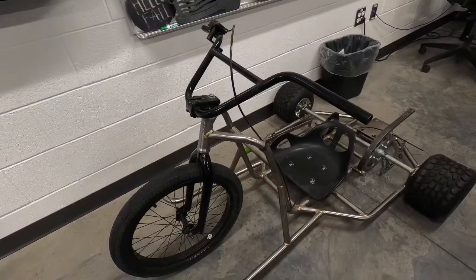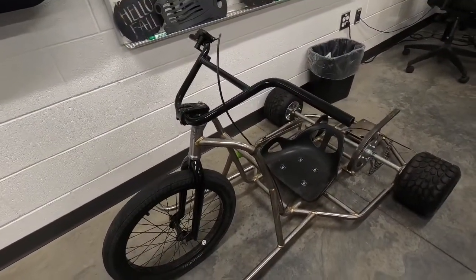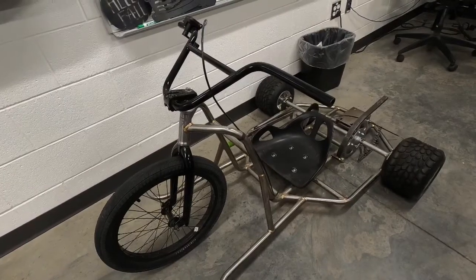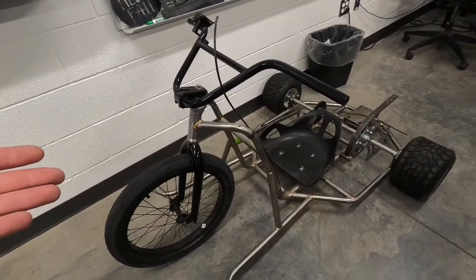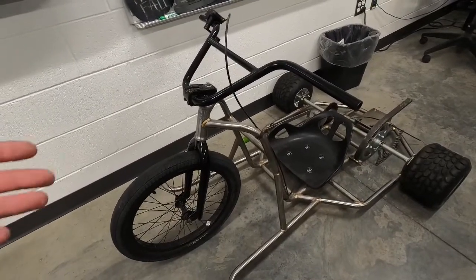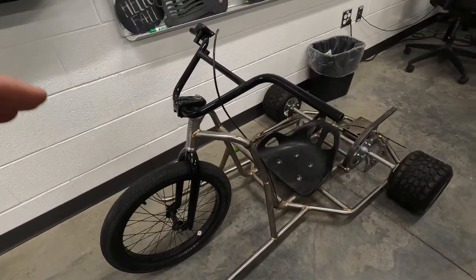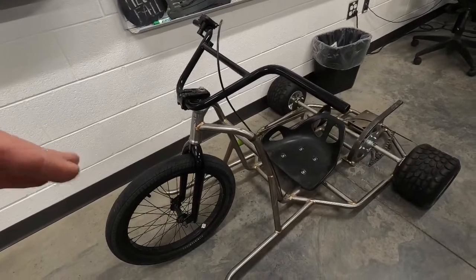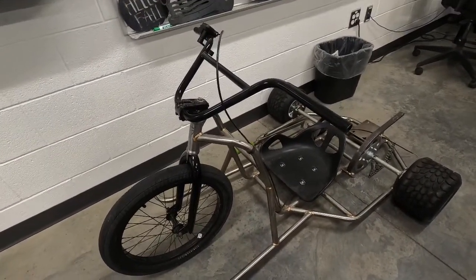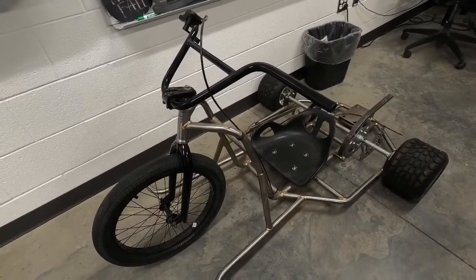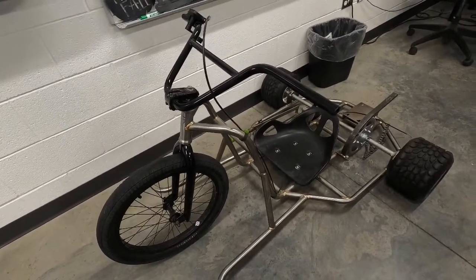In today's video, we are going to show you how to use the BendTech software so that you can end up drawing your drift trike, mini bike, go-kart, whatever it might be. We're going to do a drift trike example today, but it's all the same steps and procedures as you would for any other tube chassis project.